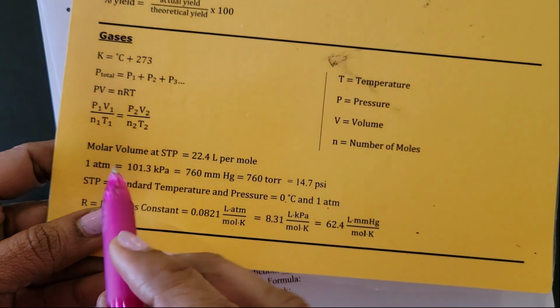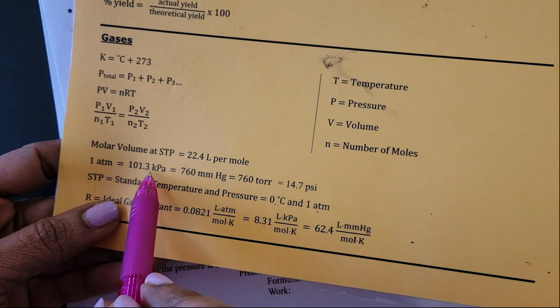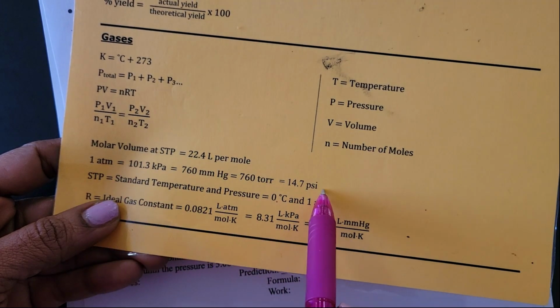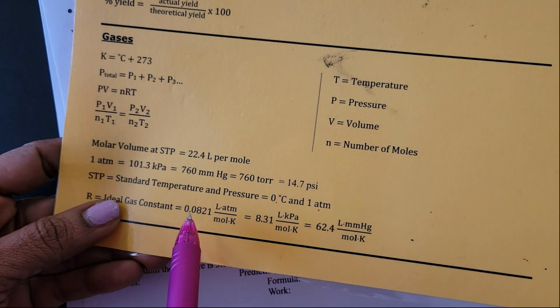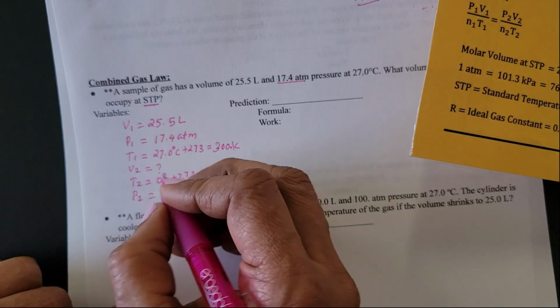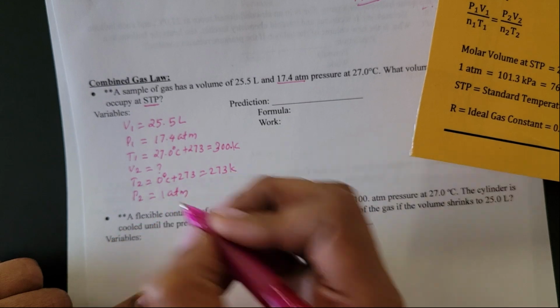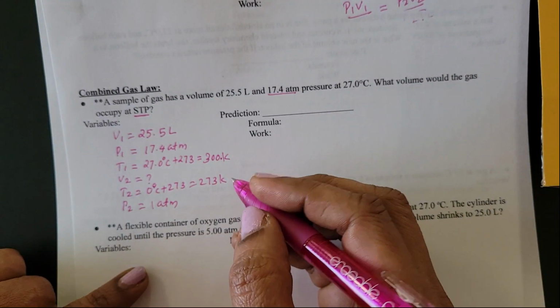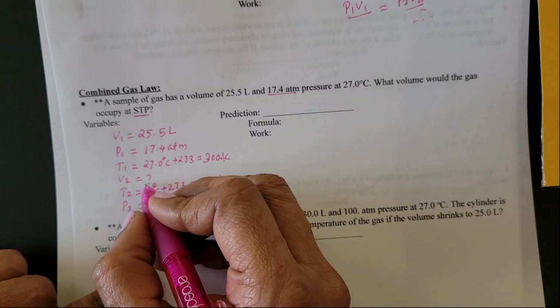And remember, if the initial pressure is in kPa, you can pick any of these values. These are all standard values. Since this question is given in atm, I'm going to pick the value in atm. So these are the values listed, and you are going to find the volume.